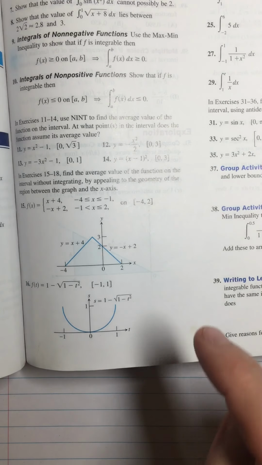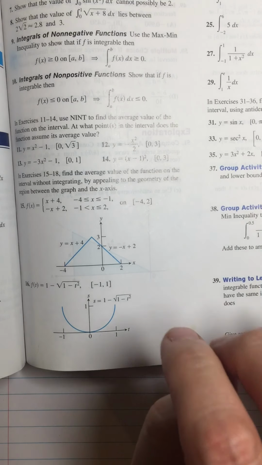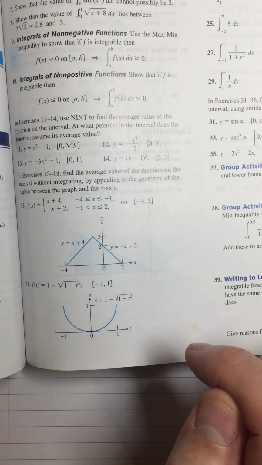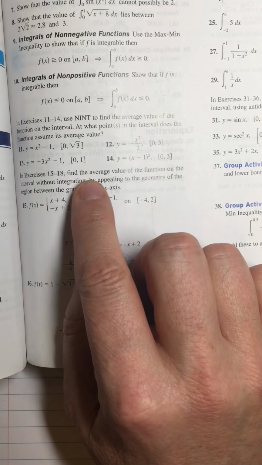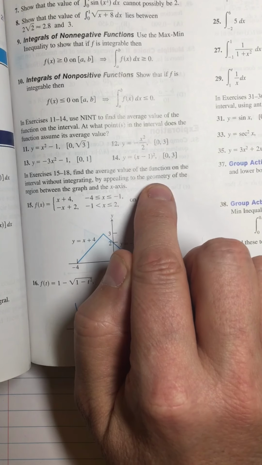So what if you were assigned number 15 and 16, which turns out not to be a hypothetical question, where you have these weird functions and they might be hard to integrate, but look what the direction says. It says find the average value of the function without integrating by appealing to the geometry.